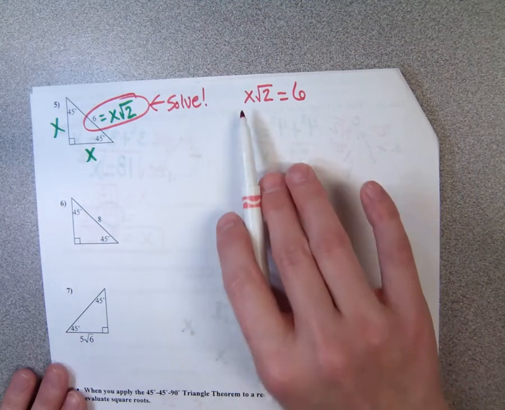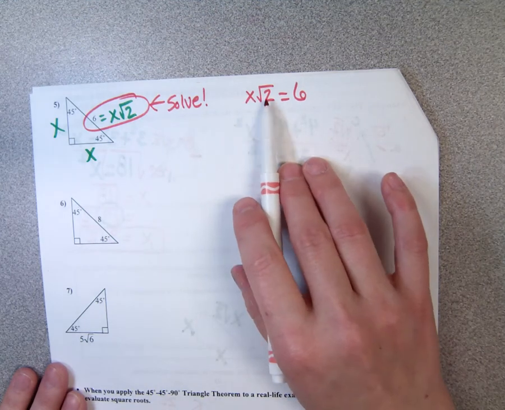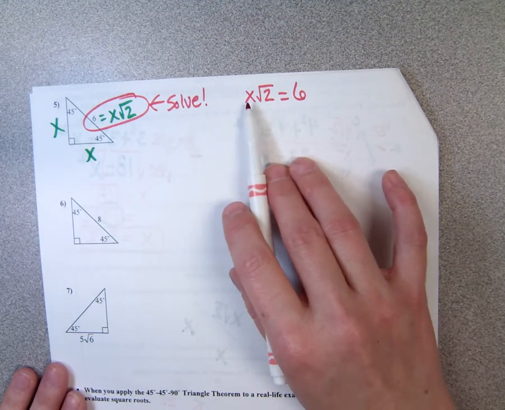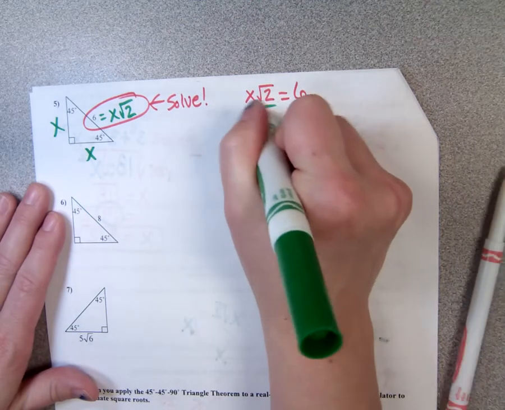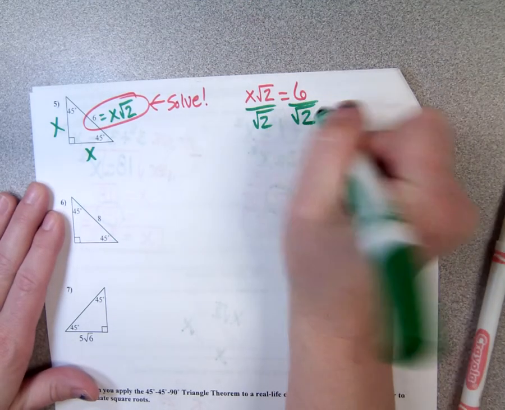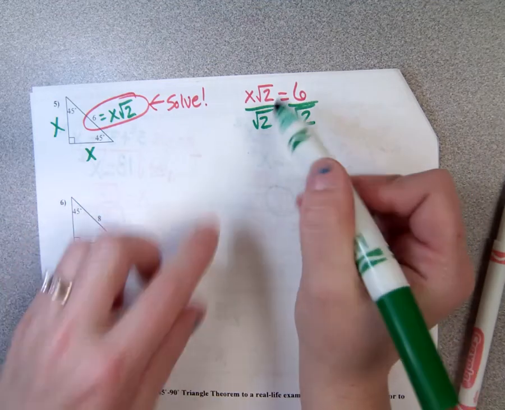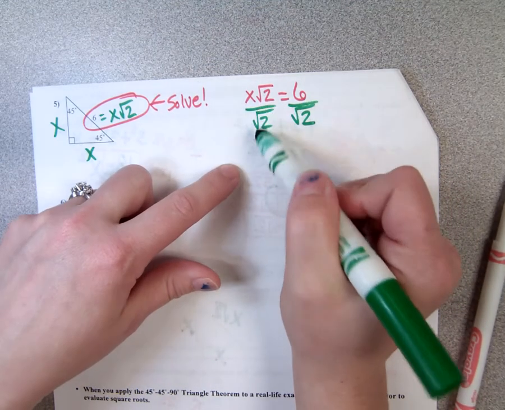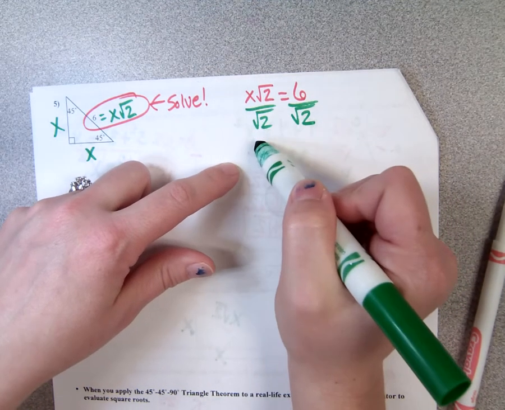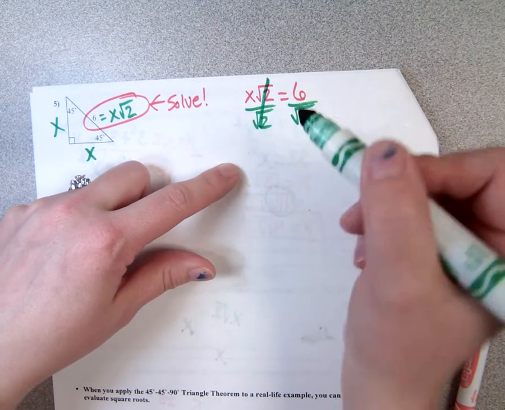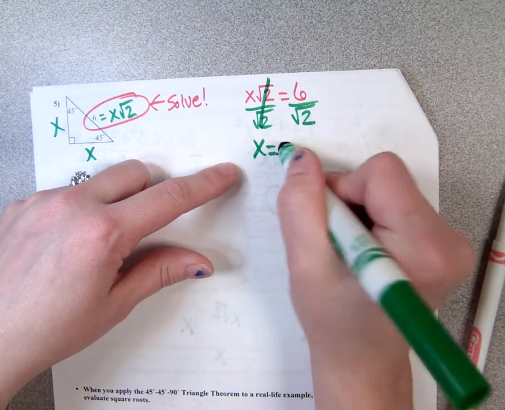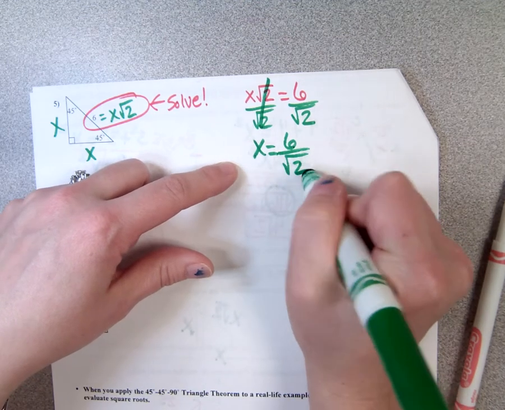Okay, the goal is to get X by itself. These two things are smushed together, which means multiplication. How do you get rid of multiplication? You divide. So I'm going to divide both sides by the square root of 2. On the left-hand side, these two are going to cancel out because anything divided by itself is 1, and 1 times X is just X. So basically they just go away. Shoop! And I'm left with X equals 6 over the square root of 2.